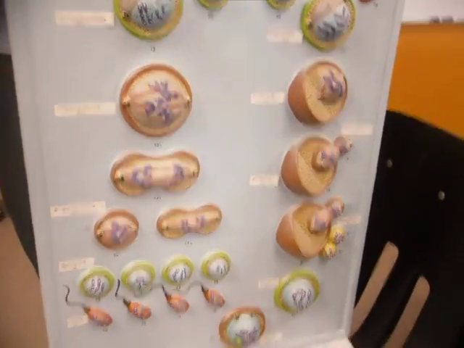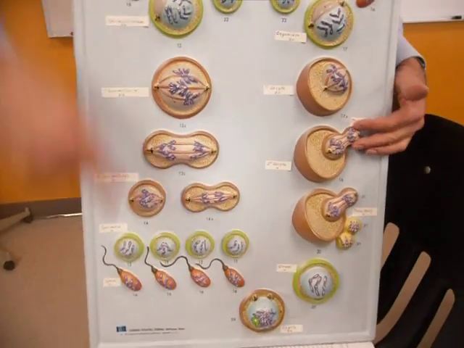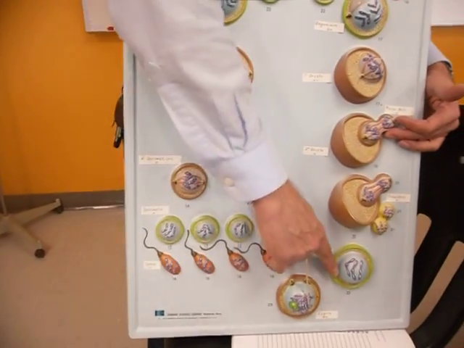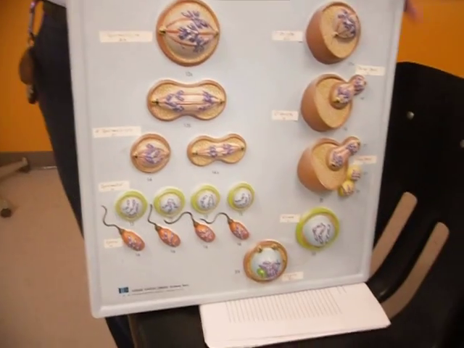And like I say, this is not to scale, nor is this to scale. These would be much smaller than that. They're very tiny, okay?